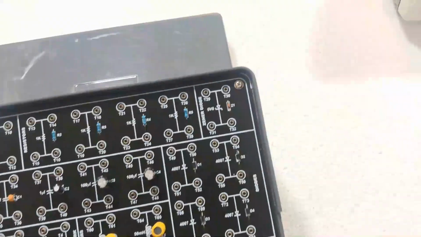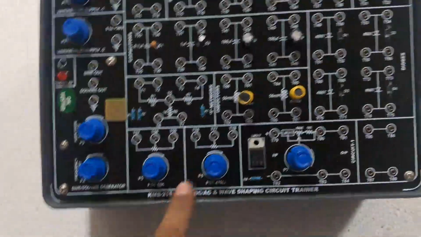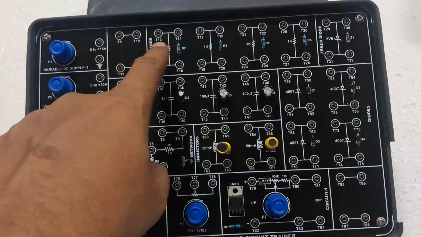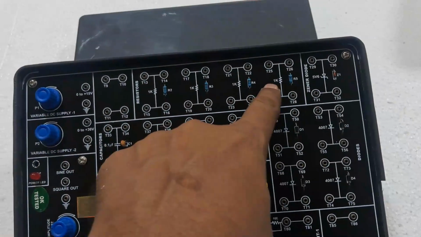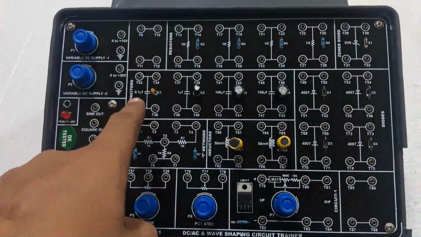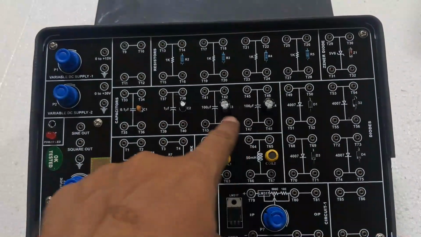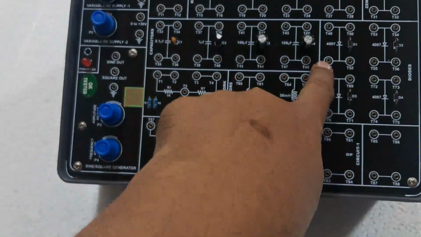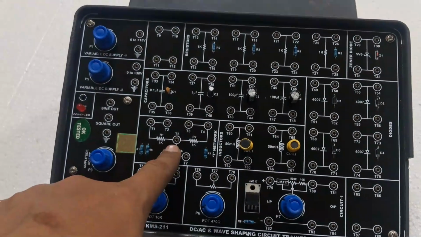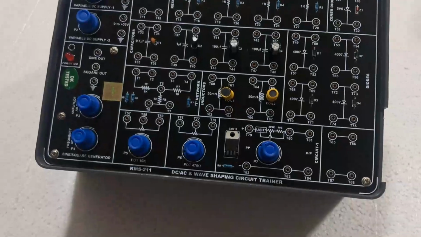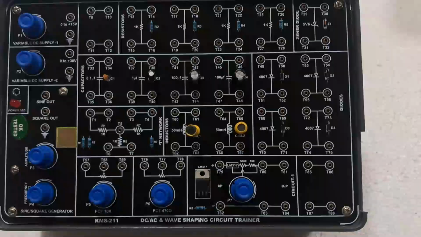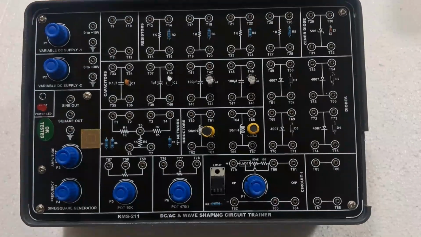Then we have two potentiometers, one of 10 kilo ohm and another of 470 ohms. Then we have a 1 kilo ohm resistor bank, a total of 4 resistors. Then we have capacitors of different values, a diode bank, inductors of 50 millihenry, 50 millihenry, and the T networks. So these are the components mounted on a board.